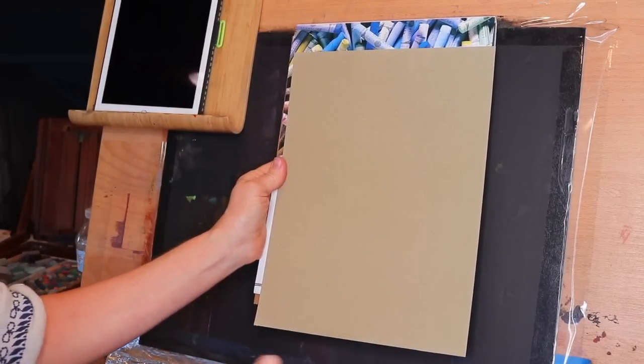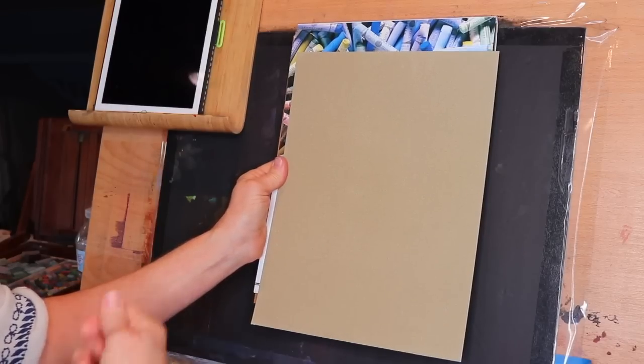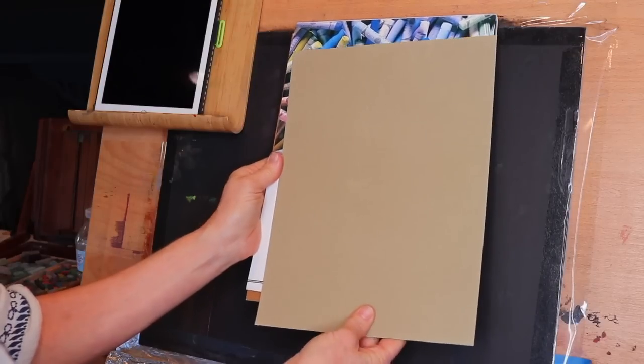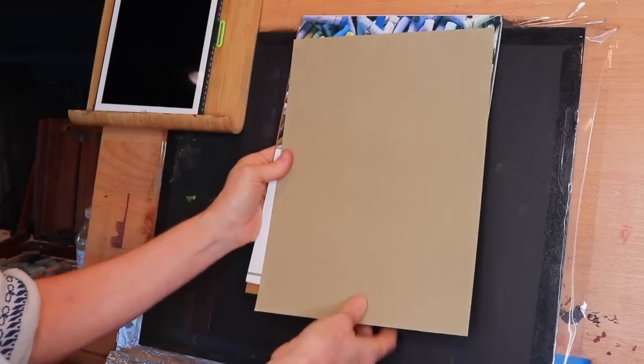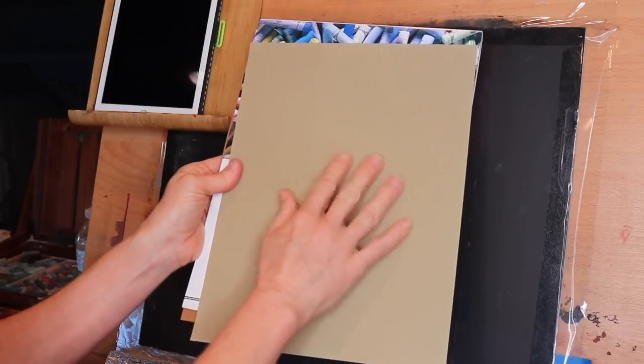If you're ever going to enter anything in a show, you want to make sure that's a quality paper that's not going to yellow over time, and that's what these more professional sanded papers are. So this particular pastel card made by Sennelier has a very nice sanded surface.